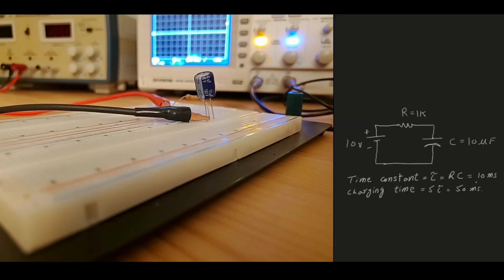But for now, we should know that the charging time of this capacitor would be approximately 5 time constants. So 5 time constants will become 50 milliseconds. So based on these components, the capacitor should charge within 50 milliseconds, which is a very short period of time.